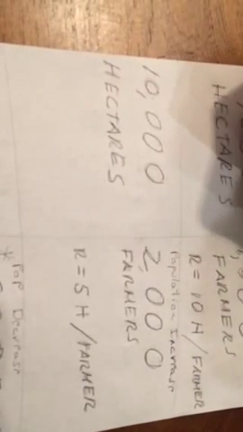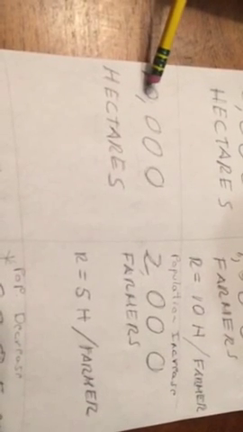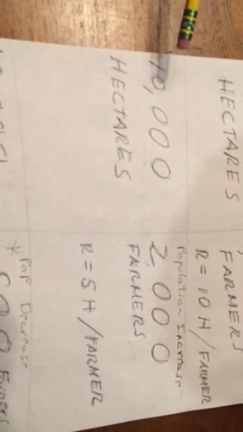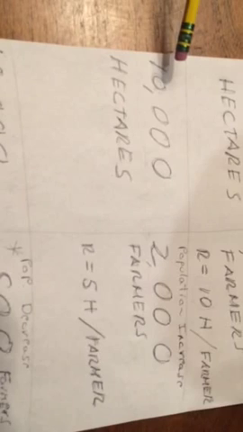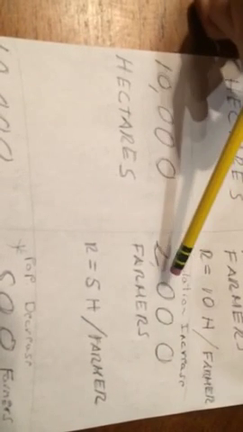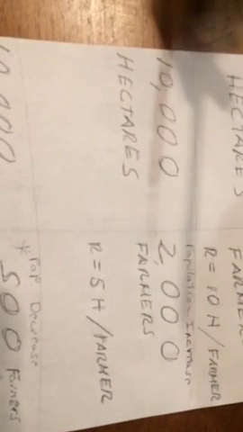Now it's 2,000 farmers and the same amount of land. You just divide 10,000 hectares by 2,000 farmers, which equals 5 hectares per farmer.